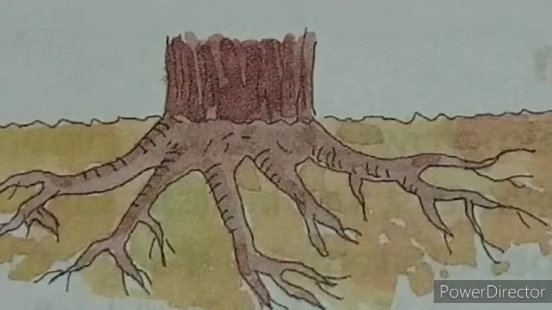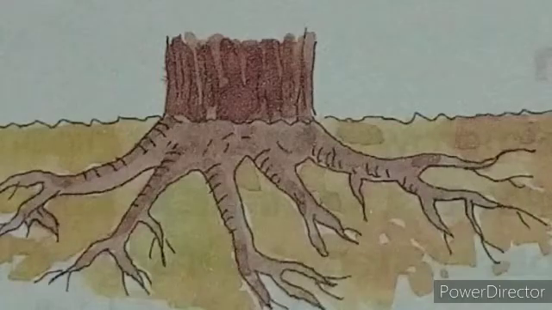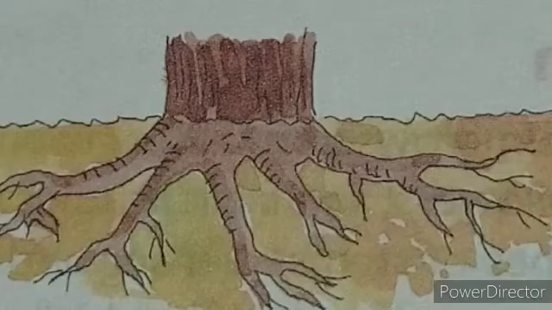Root absorbs water and minerals from the soil and passes them to the stem. A mineral is a naturally occurring substance in the earth. It is not a part of an animal or a plant. The stem in turn passes water and minerals to other parts of the plant.